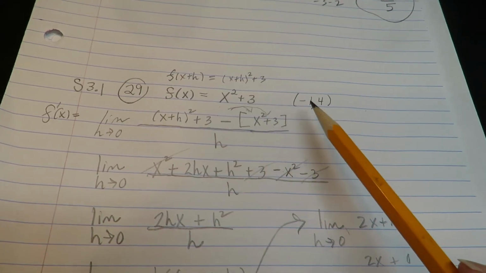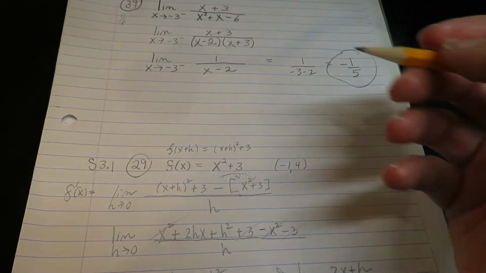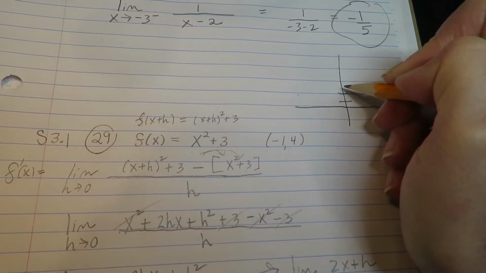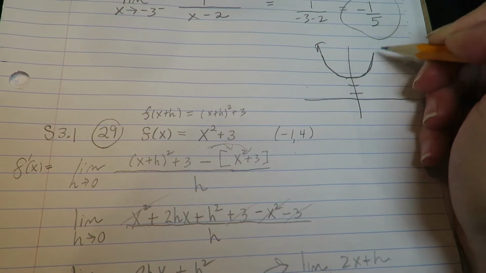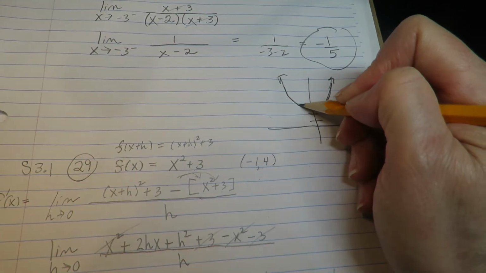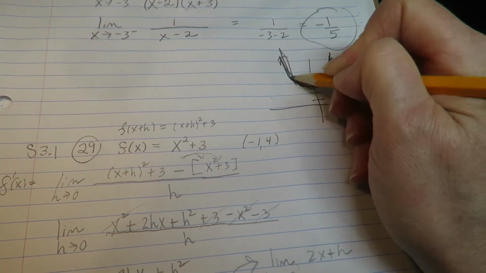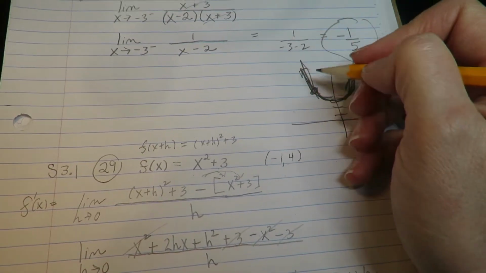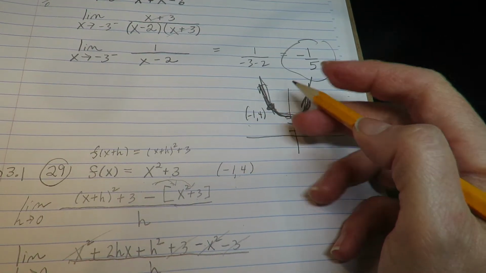All right, so now we have to find the tangent line of this function at this point. All right, so what you have here is you have a parabola, and they want to know the tangent line. Oh, this should have gone up a little higher. Let's just pretend that's a little tighter in. All right, they want to know the tangent line. Let's pretend this is over here at -1, 4. They want to know the tangent line here at -1, 4.